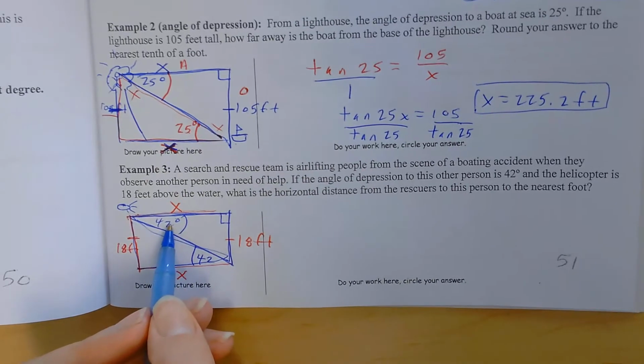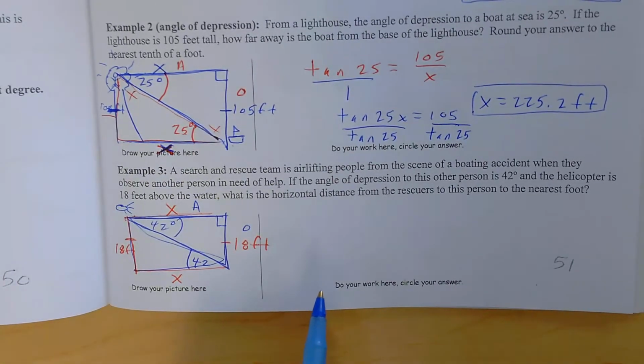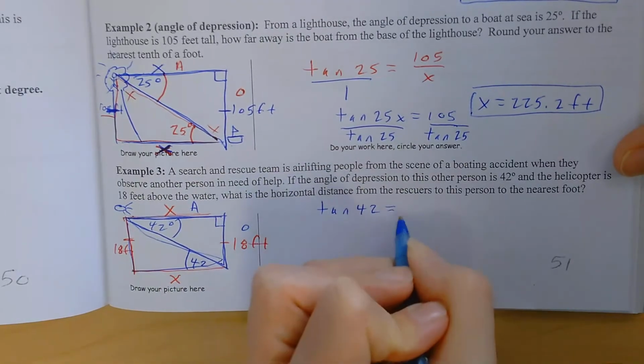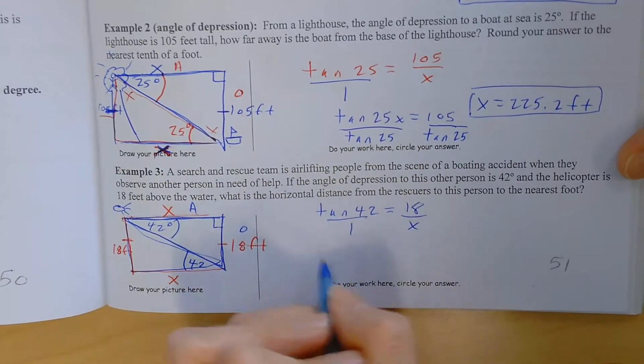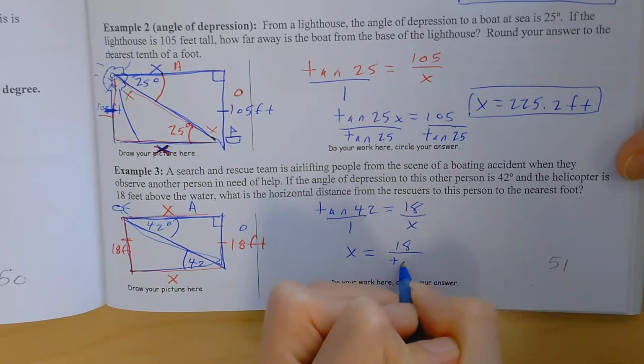So you go from the 42, and this is opposite and adjacent. You're going to notice a lot of the word problems are tangent. It's just because of what they're having in the picture. It's usually a tangent ratio, but it's not always. So tan of 42 equals 18 over x. So you're going to put this over 1. You're going to cross multiply. You're going to end up taking 18 divided by tan 42.